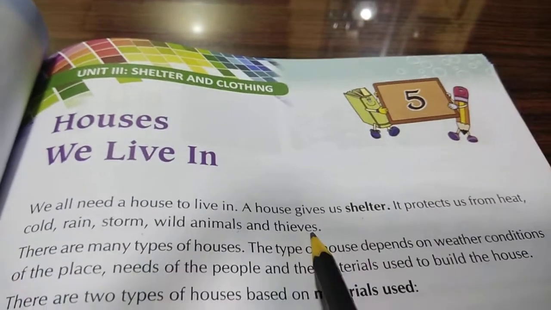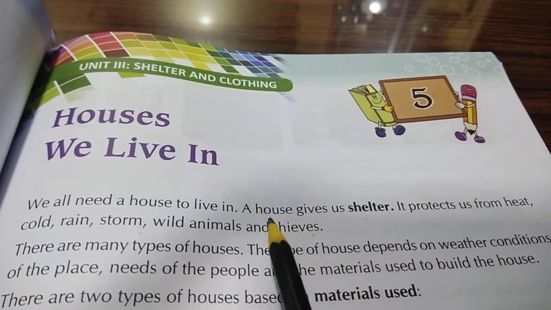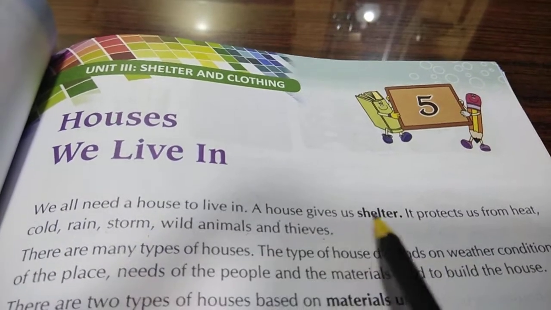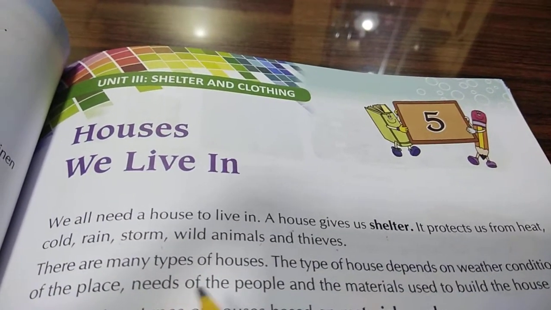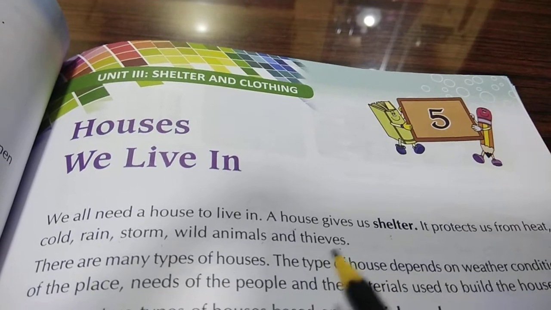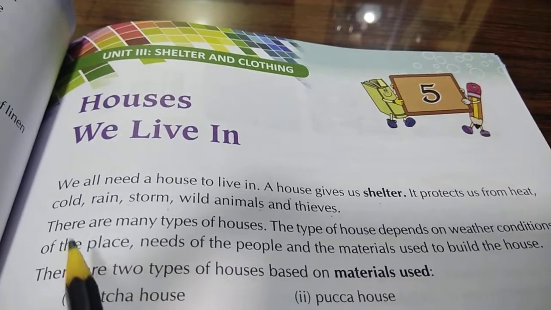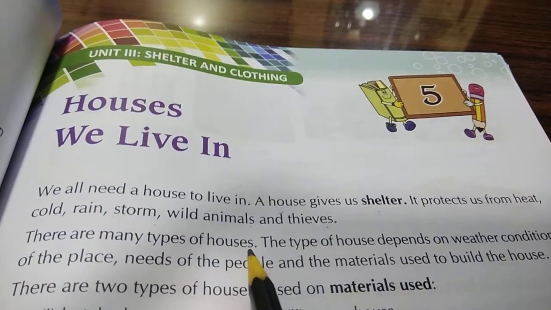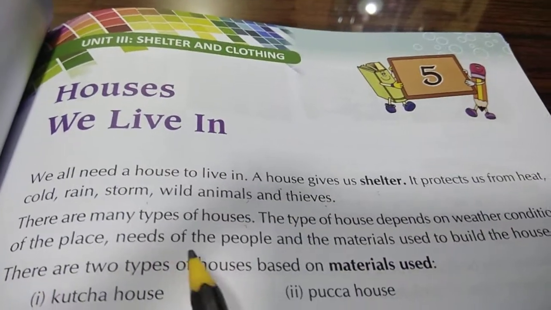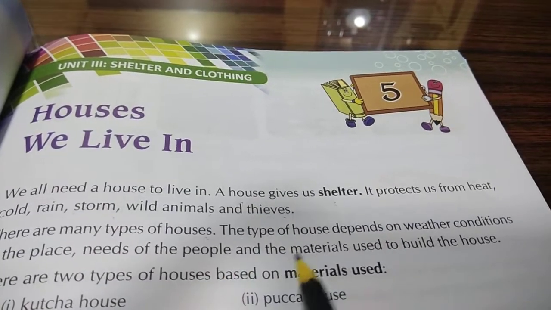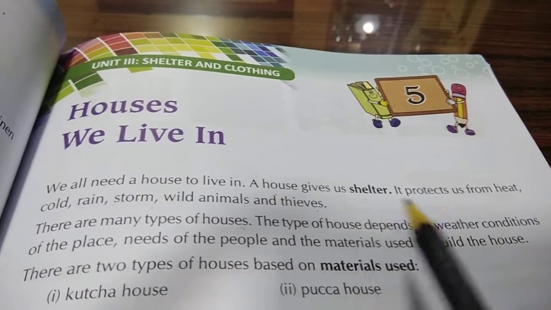So where do we live? We live in a house. A house gives us shelter, and also protects us from heat, cold, rain, wild animals and thieves. There are many types of houses. The type of house depends on the weather conditions of the place, the needs of the people, and the materials used to build the house.